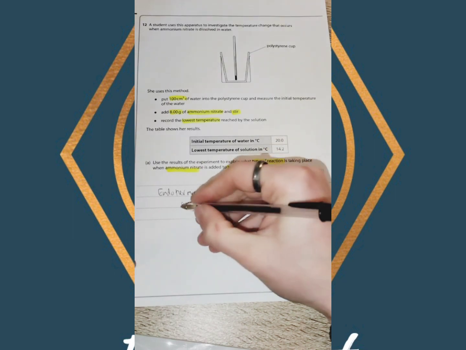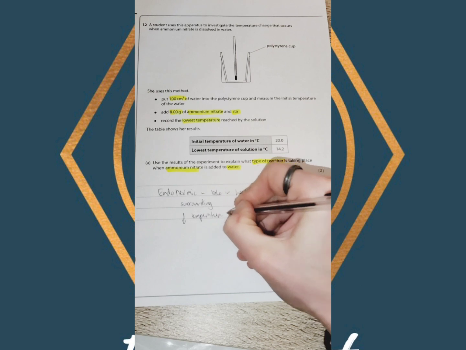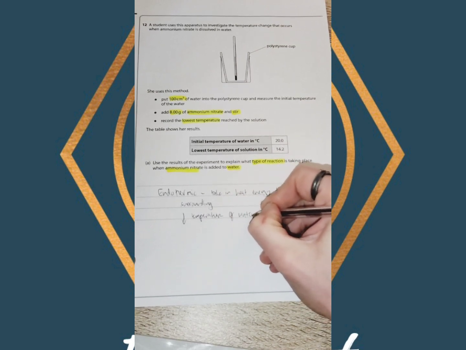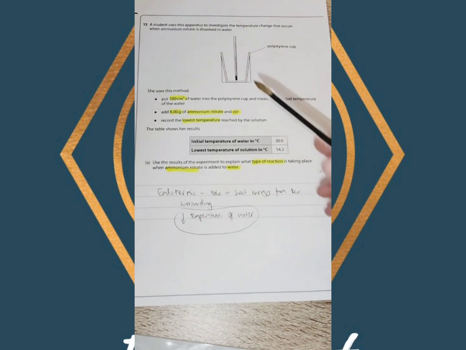And in this case, the main surroundings of this experiment is the water itself. That's what's surrounding the chemicals. So the decrease in the temperature of the water is the giveaway, is the clue that it is an endothermic process. So we've got endothermic processes taking in heat energy from the surroundings, and that is being signposted to us by the decreasing temperature of the surroundings, in this case the water, in the experiment itself.